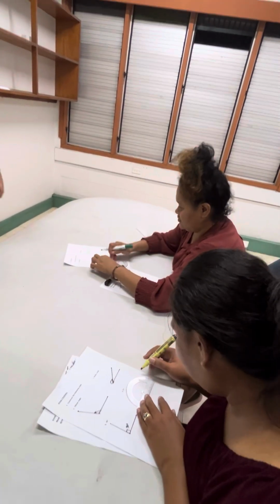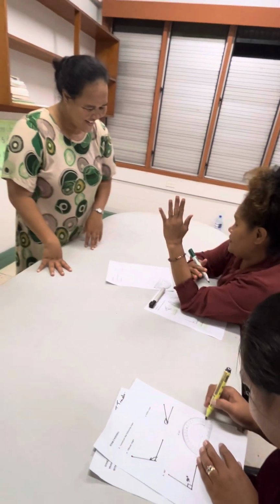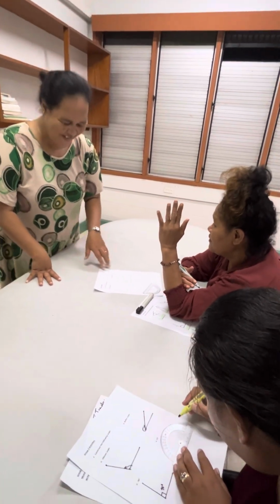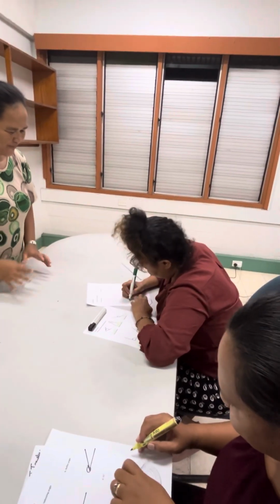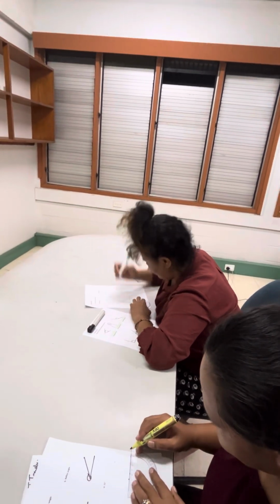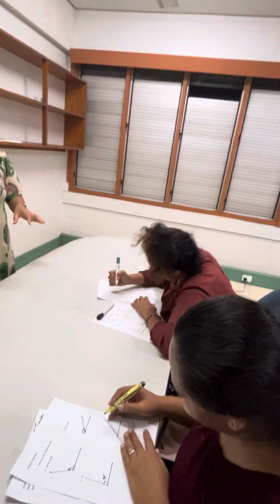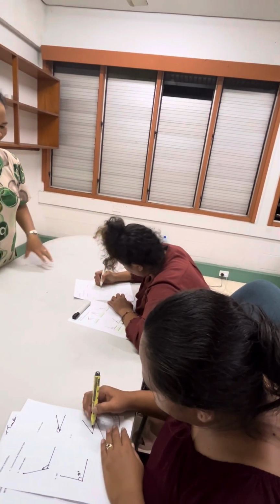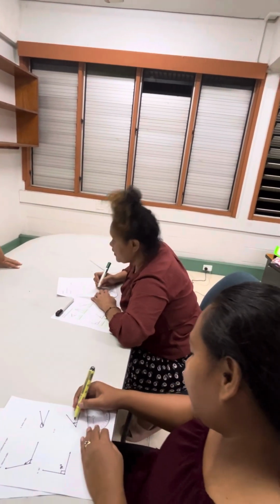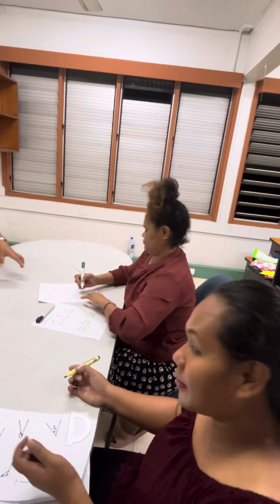90 degrees is just a straight line and another straight line. Right, very good. Two perpendicular lines. And they will make a sharp corner, so that you can see the square.